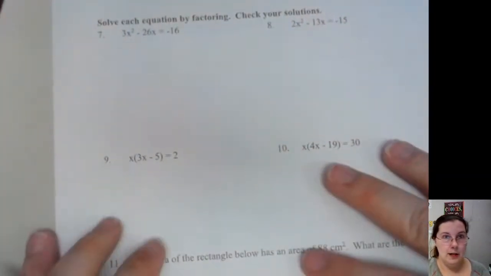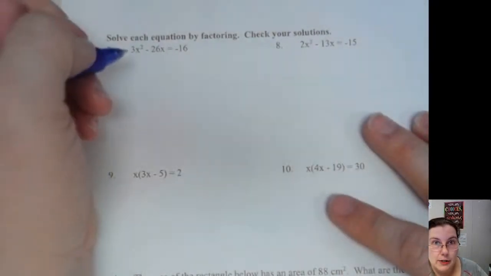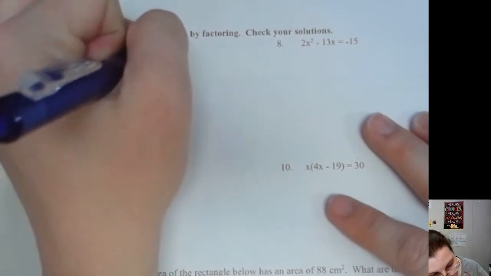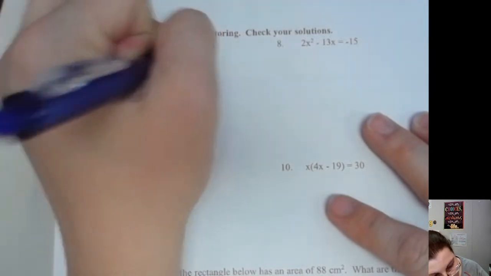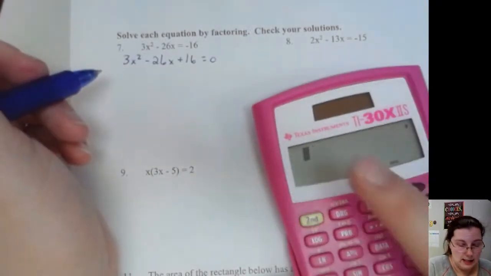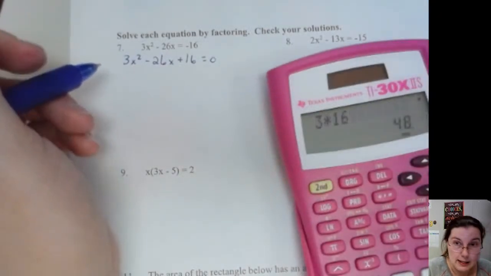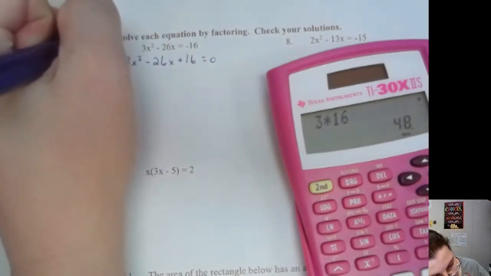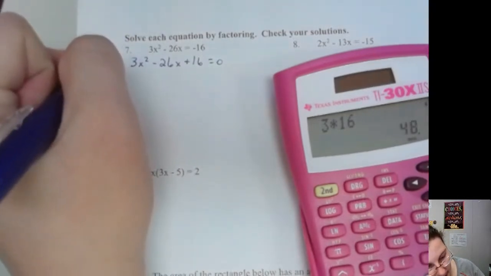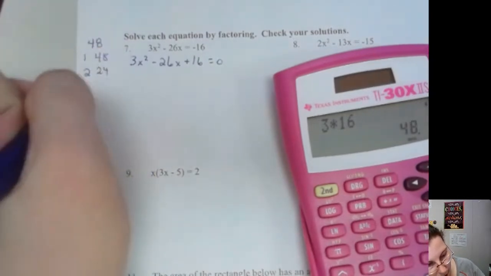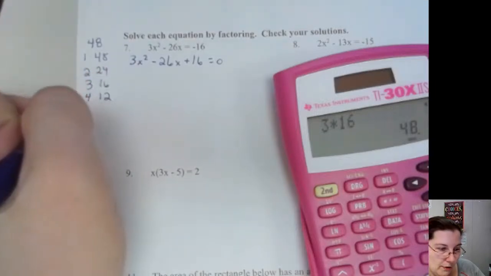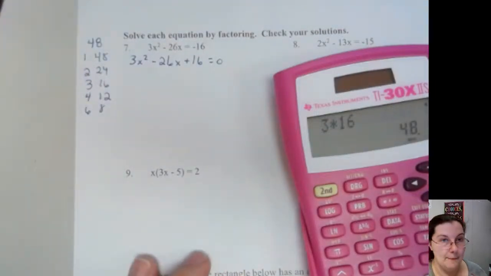Number 7, again, we're still solving by factoring, so I got to move that 16. So 3x squared minus 26x plus 16 equals 0. When I multiply 3 and 16, not one I can do in my head, 3 times 16 is going to give me 48. So 48 factors, I have 1 and 48, 2 and 24, 3 and 16, 4 and 12, 6 and 8. All right.